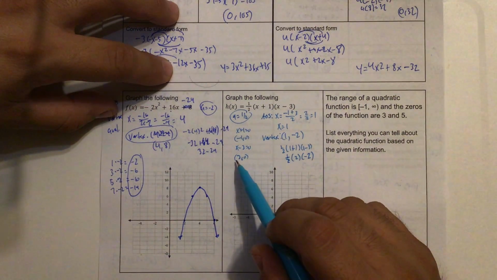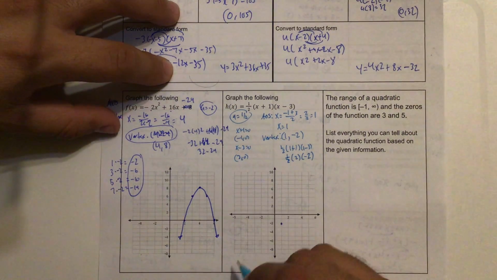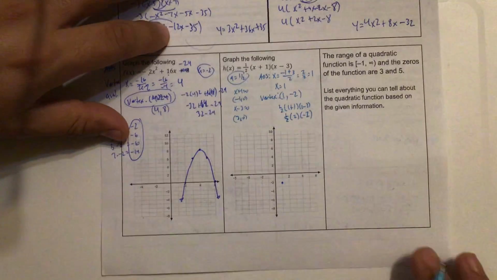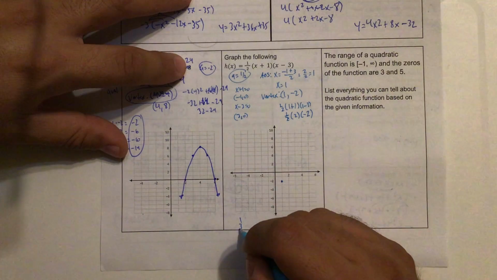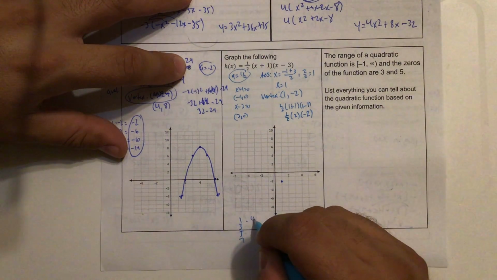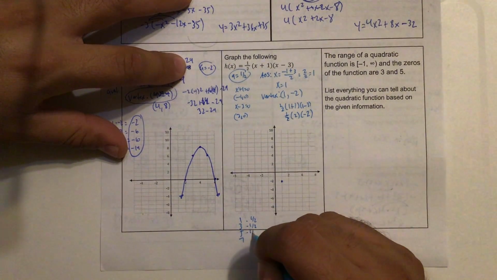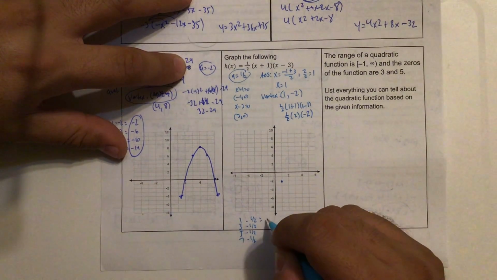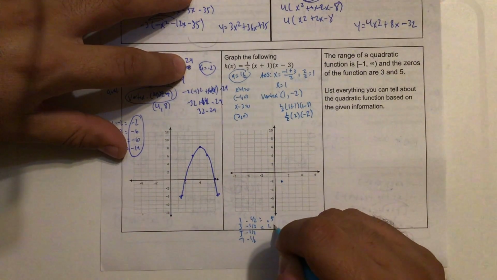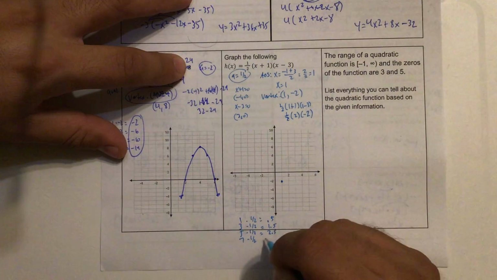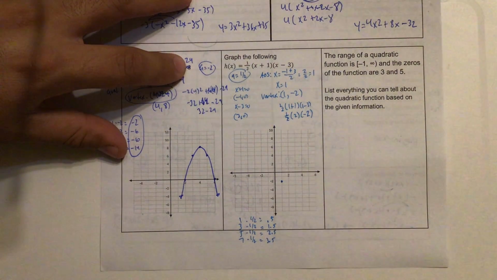My a value is 1/2, so I'll do that down over here. So we have 1, 3, 5, 7. We multiply each one by 1/2. So we get 0.5, 1.5, 2.5, 3.5.